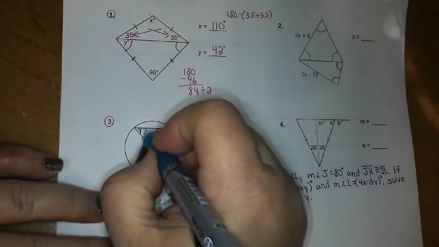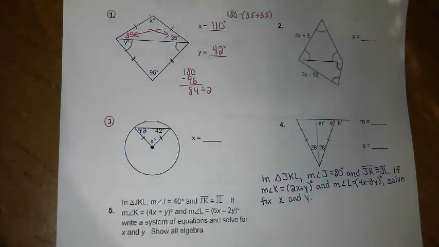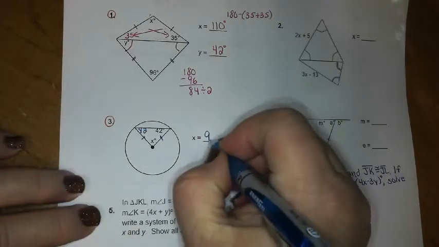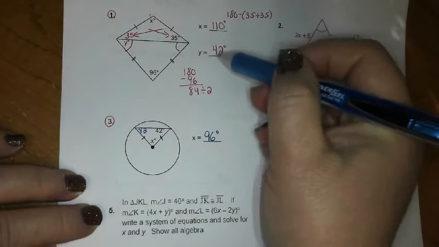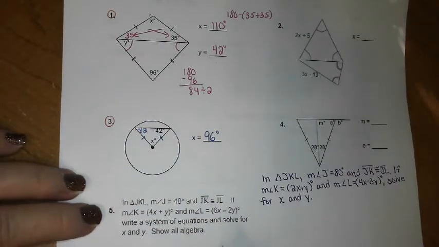So this must be 42, just like the other base angle. So when I subtract those from 180, I get 96. Kind of like the previous question. That was tricky.